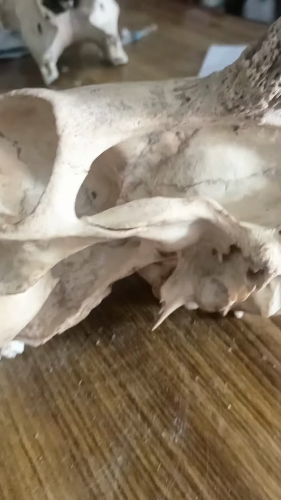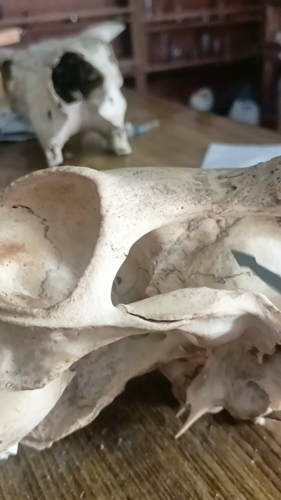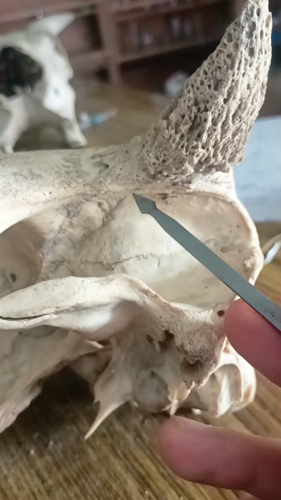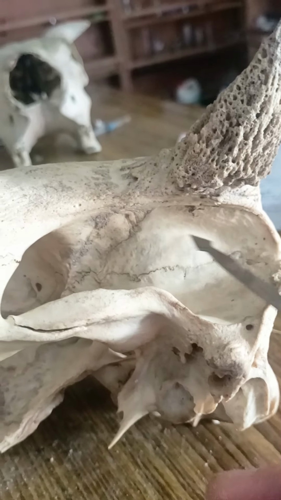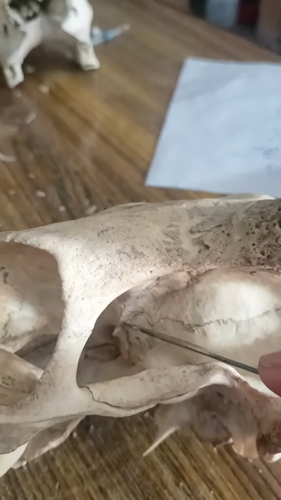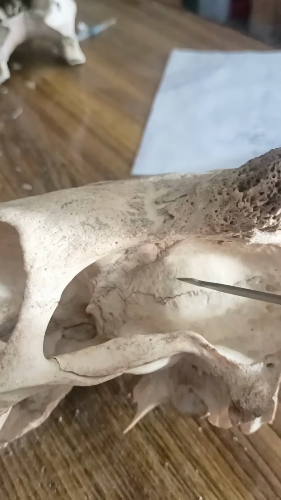Okay, now let's study about the, sorry, parietal bone. The parietal bone is clearly demarcated from the frontal bone by a suture line here. This is the parietal bone, and it is clearly demarcated also from the temporal bone by this suture line.